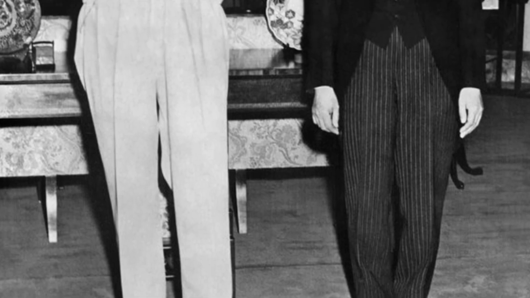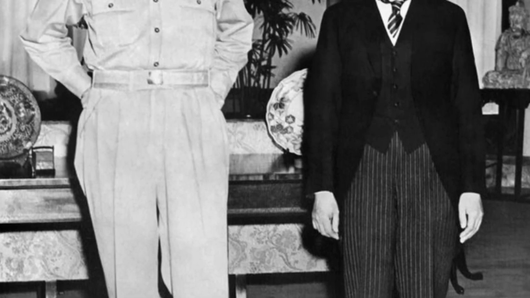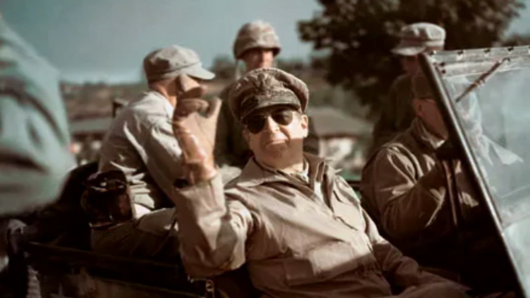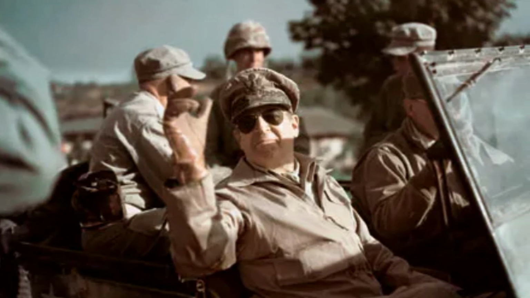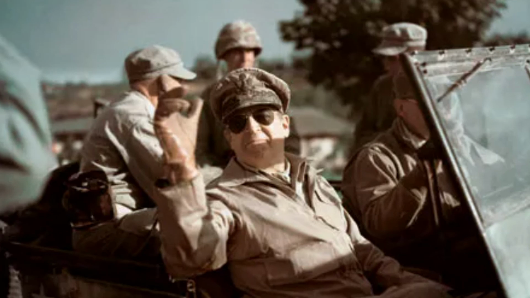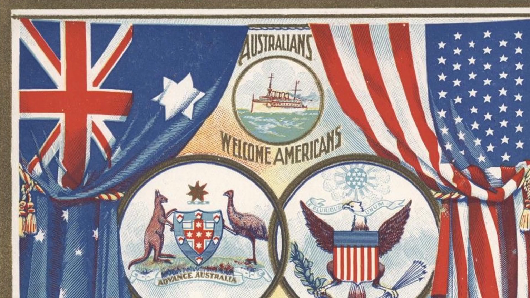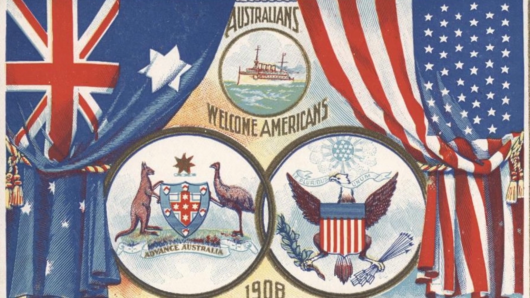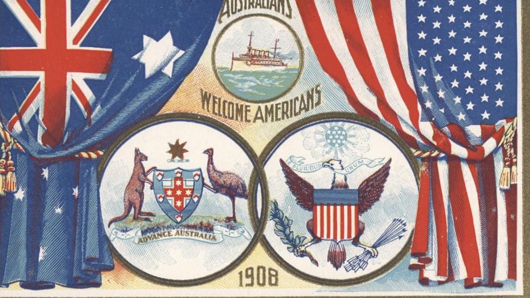After the war ended, MacArthur oversaw the occupation of Japan, which lasted from 1945 to 1952. MacArthur was eventually relieved of his command during the Korean War in 1951, as his aggressive nature contradicted the peacekeeping operations in Korea. To this day, American-Australian relations are extremely close politically, financially, and militarily.